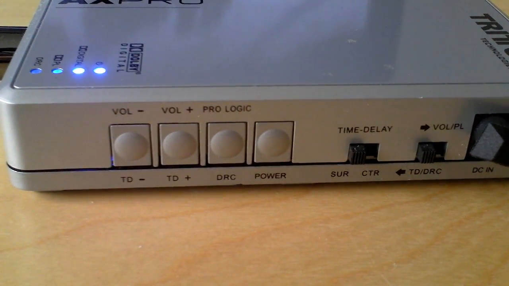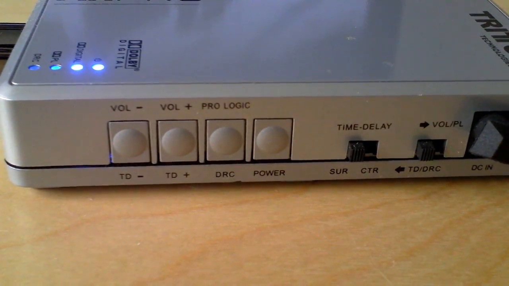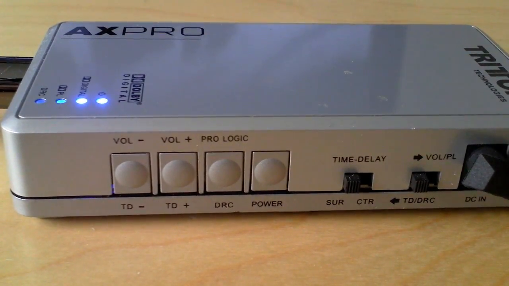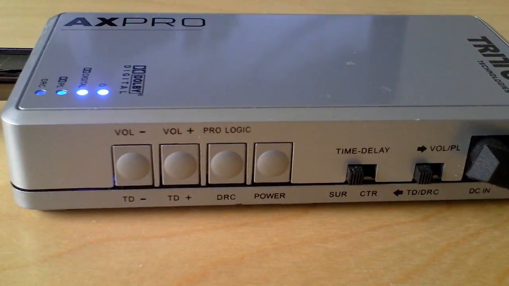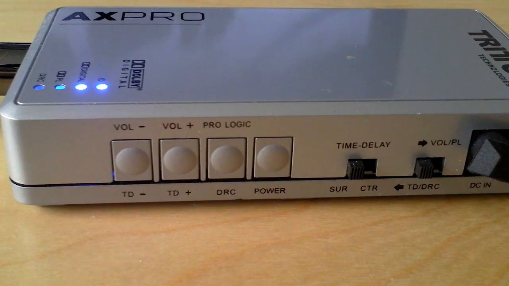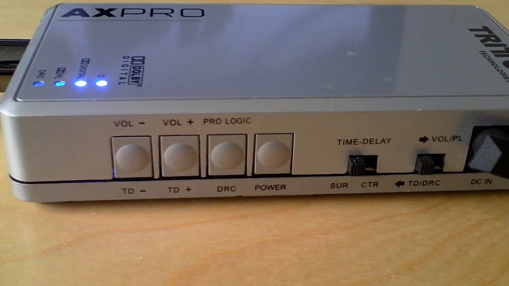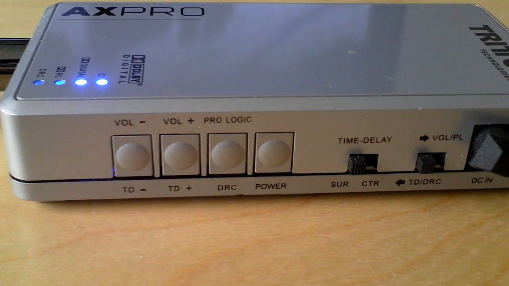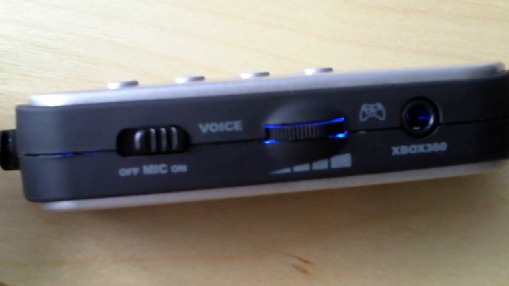I believe this plus button has around 15 levels to it, so once you have hit it 10 times you really want to be around that 10. So go ahead and hit it 15 or 20 times, then knock it down 5. I currently have mine on 10. And finally, you want to also make sure that the switch on the right is also to the left, showing TD/DRC.